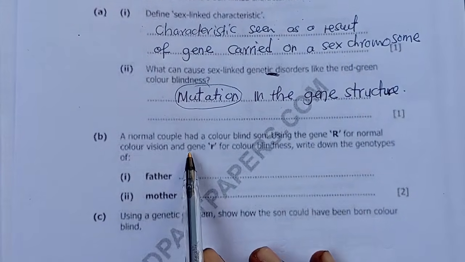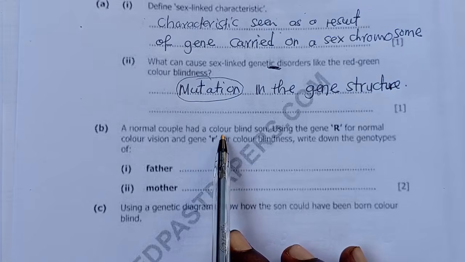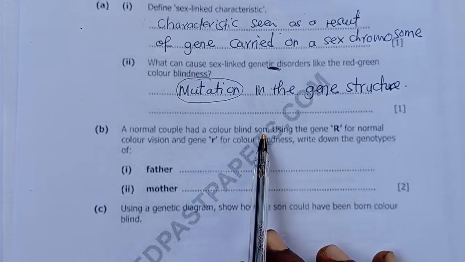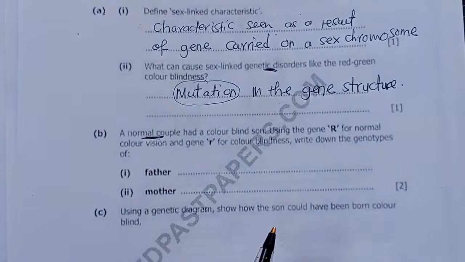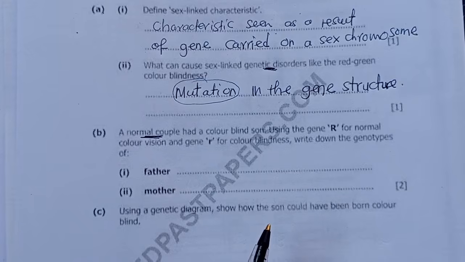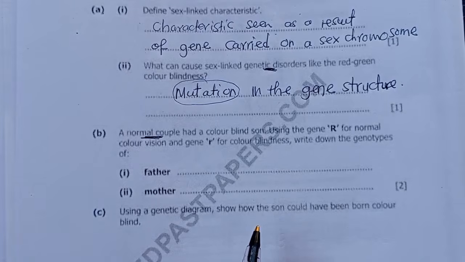So we now move on to this question. A normal couple had a color-blind son. Get the word here. They're telling us a normal couple. So for a normal couple to have a child with color blindness, it means one of the two was a carrier.